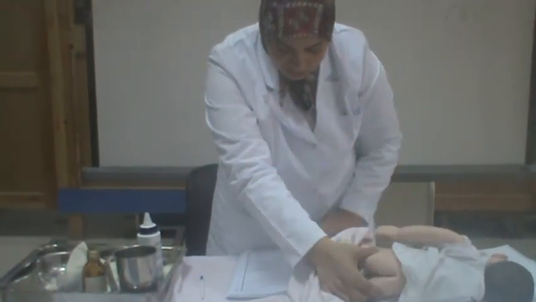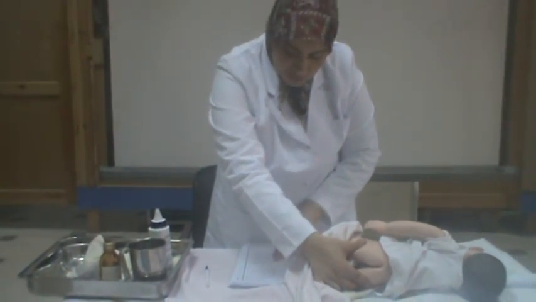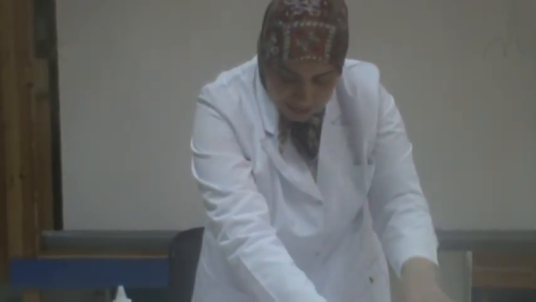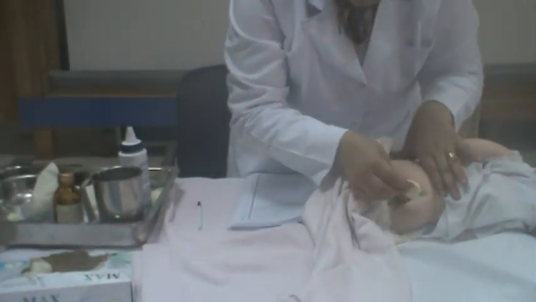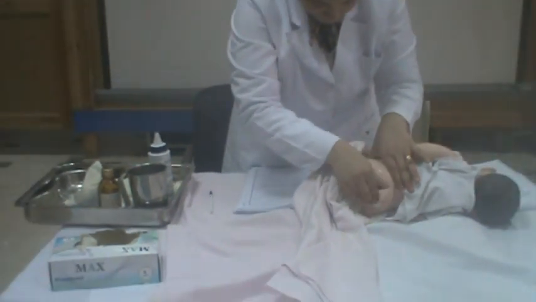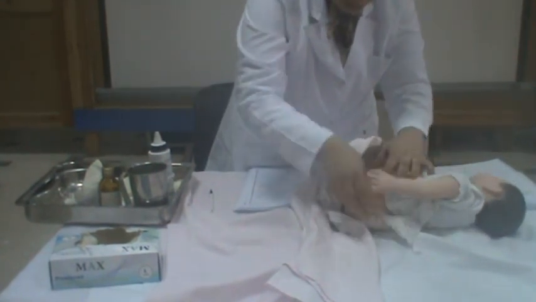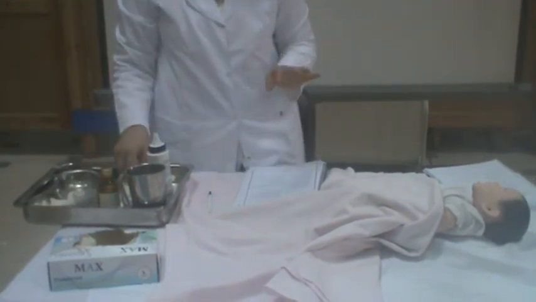gently hold the buttocks together for 5 to 10 minutes if possible to reduce pressure on the anal sphincter and also the risk of expelling the medication. And then clean away any lubricating jelly with gauze. Okay? Then dispose of all equipment appropriately, okay?